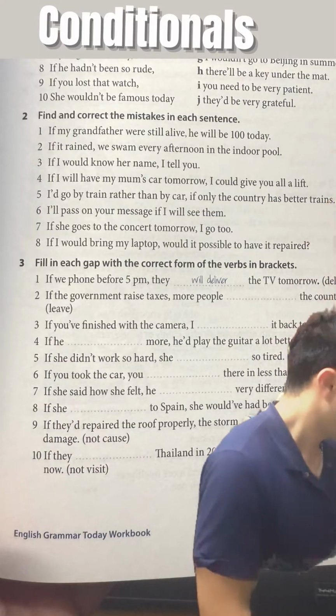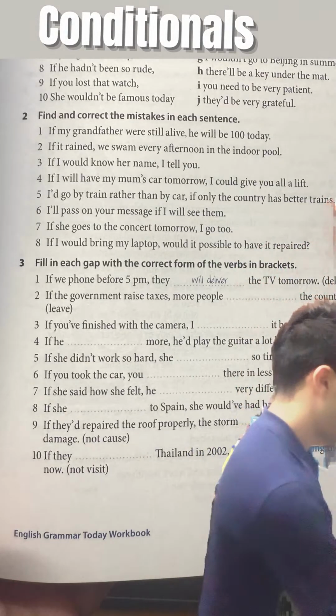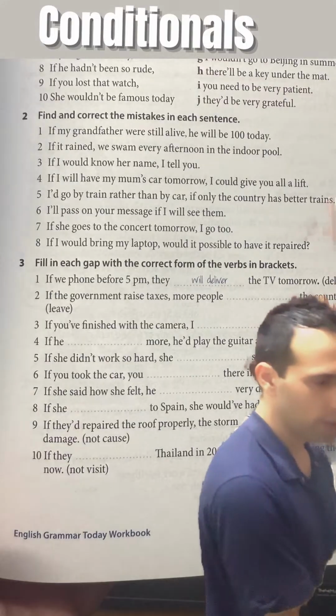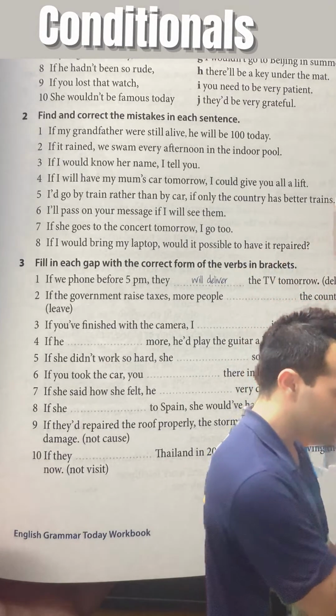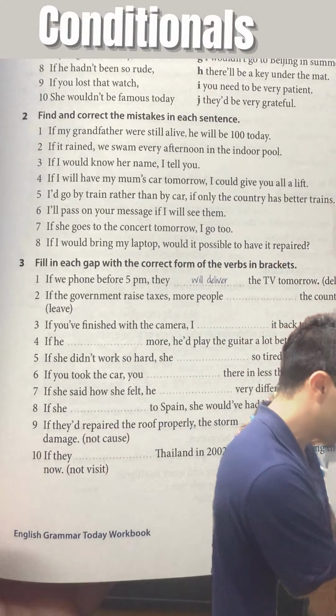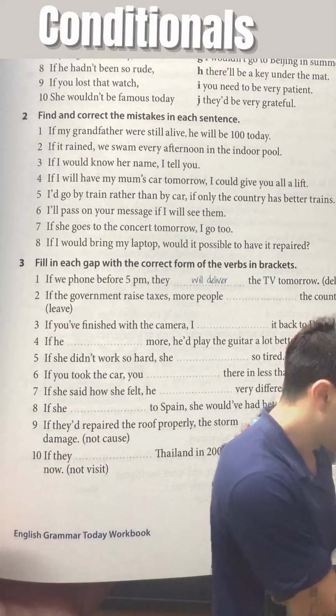So, for example, in one of my latest episodes on the channel where I played Resident Evil 2 remake for the PS5, we came across some first conditional sentences.